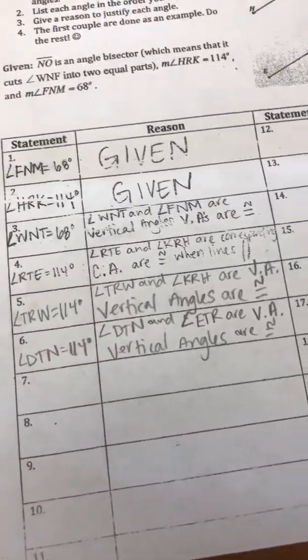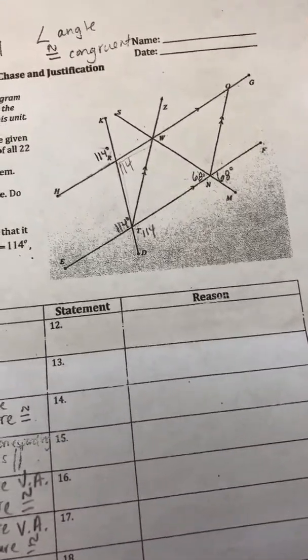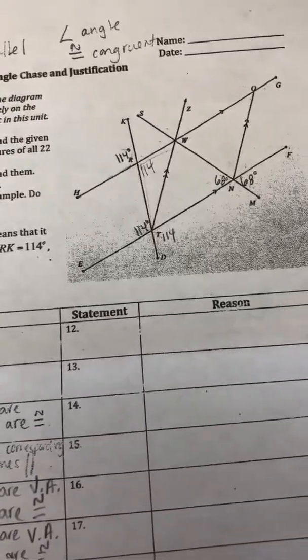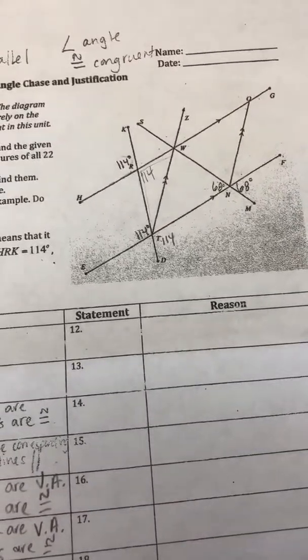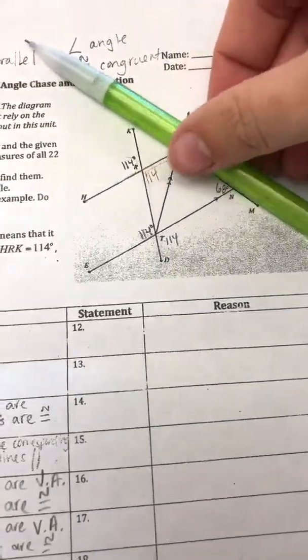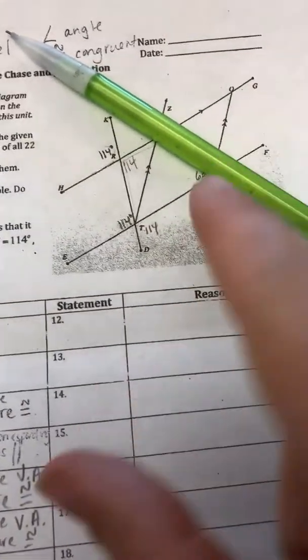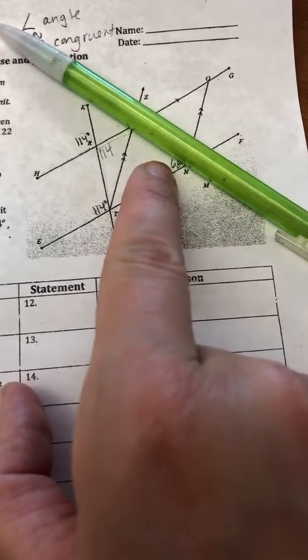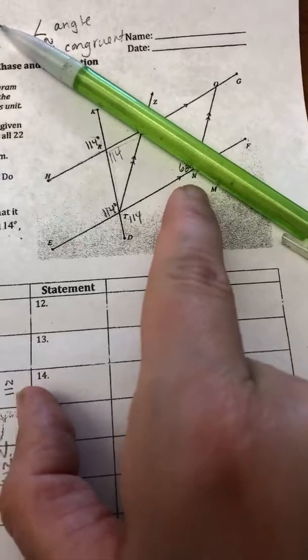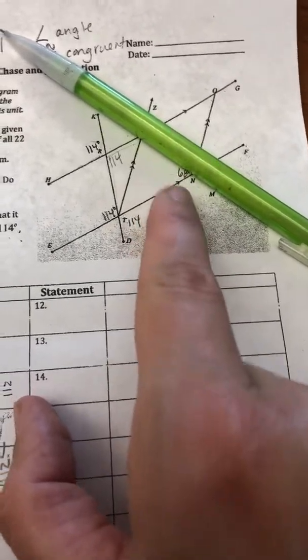Okay? I think it's a great place to start by filling in all your verticals. I think they're the easiest. So now I'm gonna come back over here, and I don't see any more vertical angles. So what I might move on to is what's called linear pairs. I like linear pairs because I can put my pencil down on a line. If I see an angle on one side of a line, I can find the other side of it because these two angles are called a linear pair.